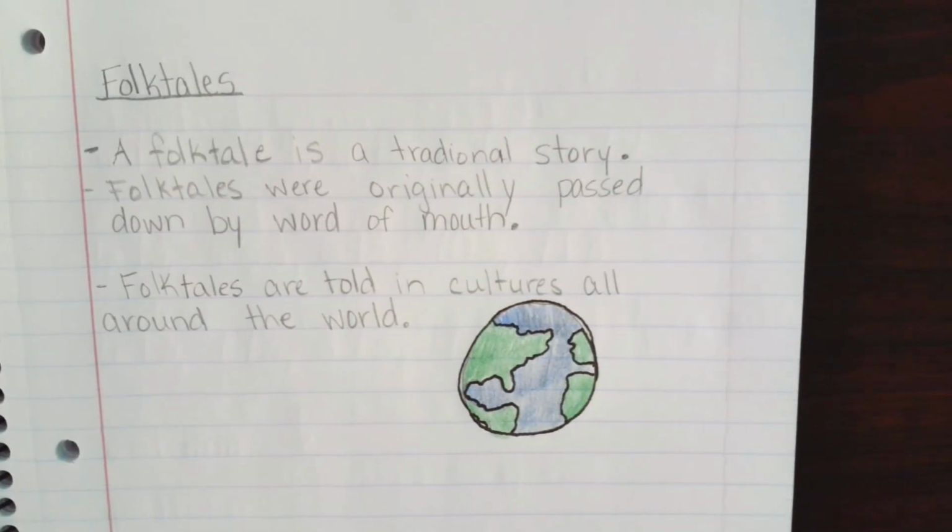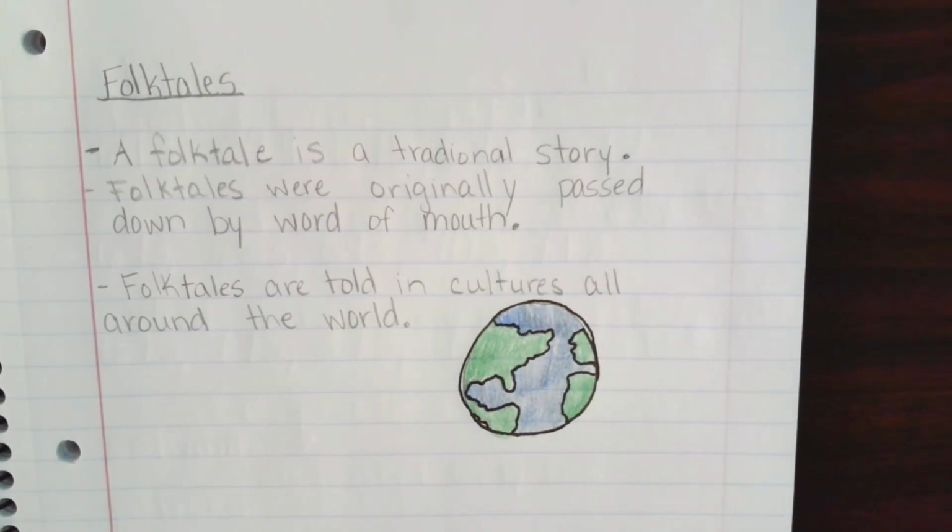Many folk tales have messages. The message tells a lesson or the moral of a story.